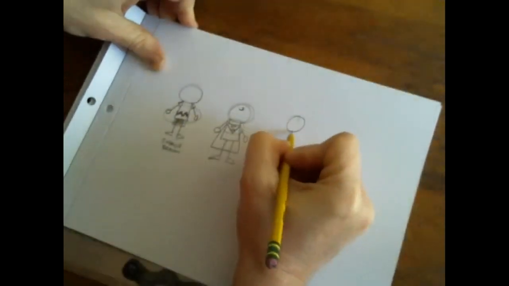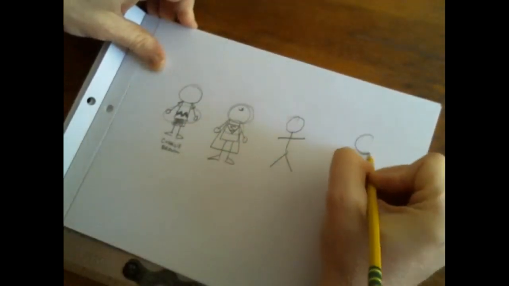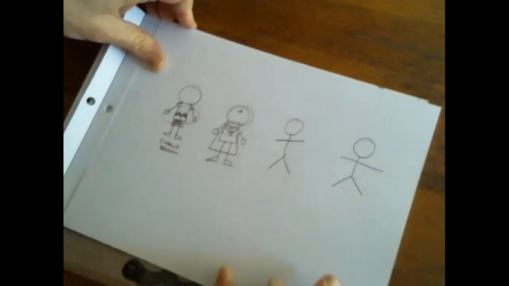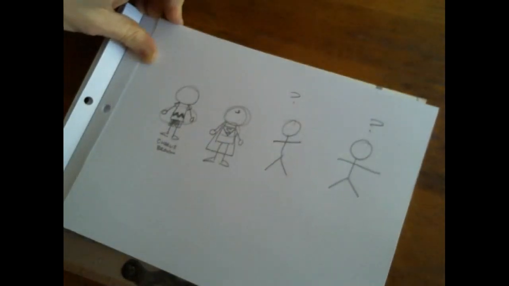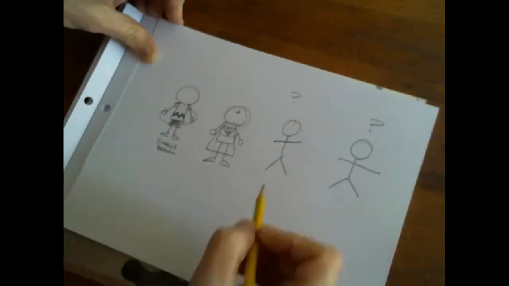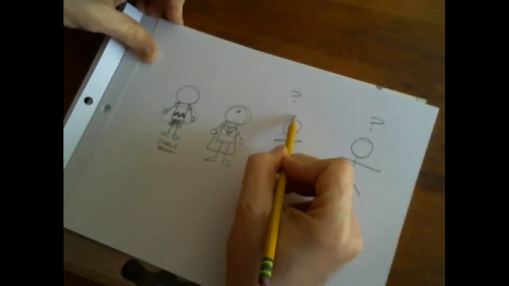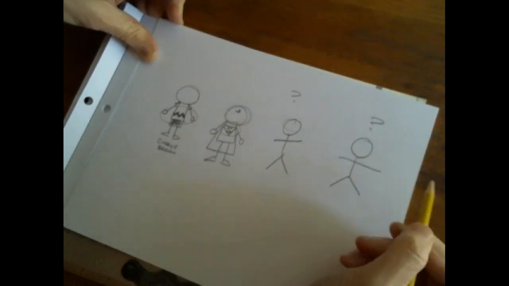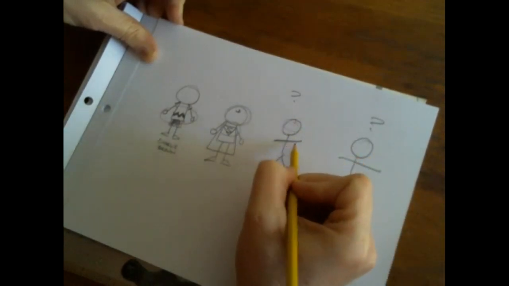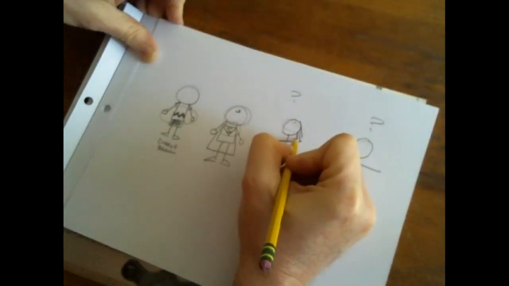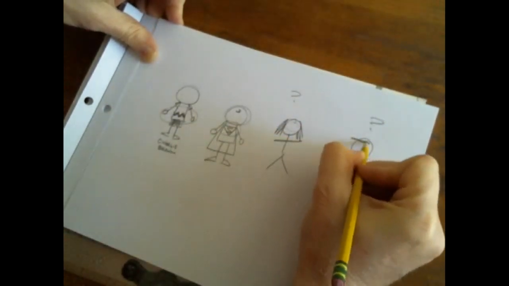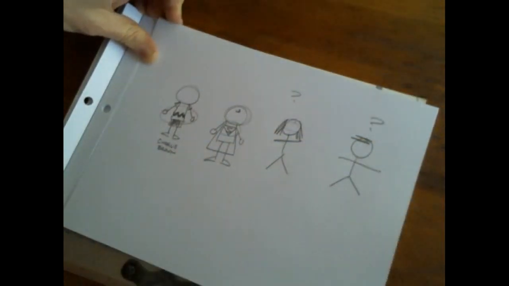So if you go ahead and do this, who's this guy and who's that one? How do I know how they're different? You could make one color, one the other color. That's an easy way. Or you could go ahead and add something special, like maybe this person's got long hair and this person's got hair like that.